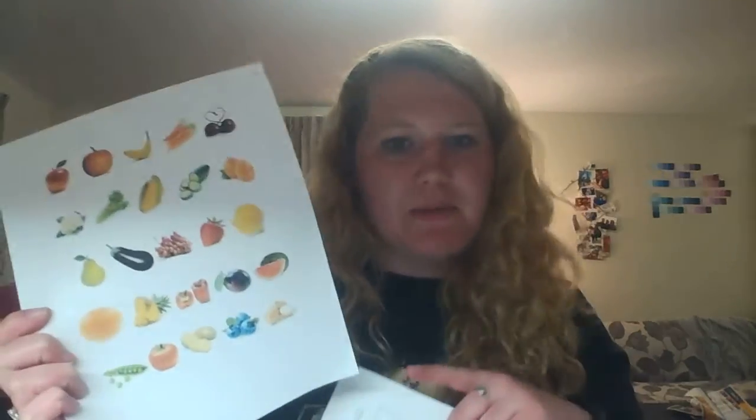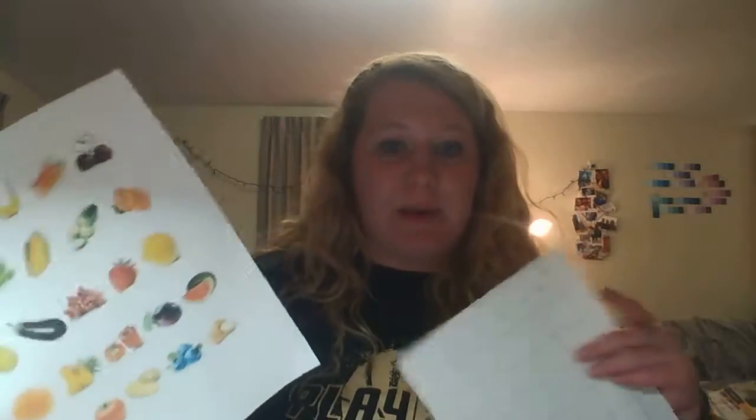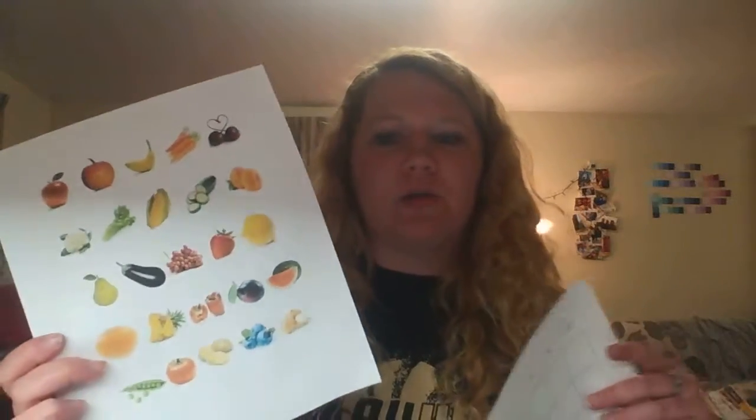So the next lesson we're going to talk about is bingo. This is really fun, really cute. Instead of just regular bingo, it's bingo. So that's kind of funny. Just like regular bingo, we have all of these different fruits and vegetables on this paper, so you just have to cut them out, and you can cut them out for the kids, or they can cut them out themselves. Totally up to you.